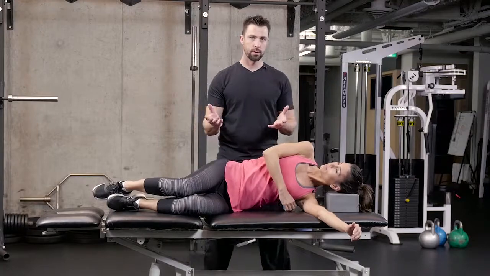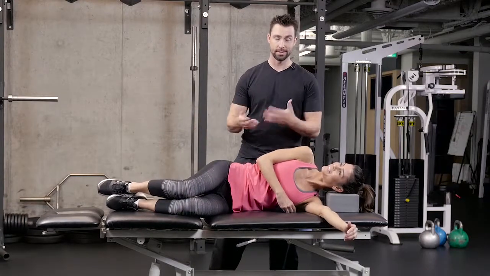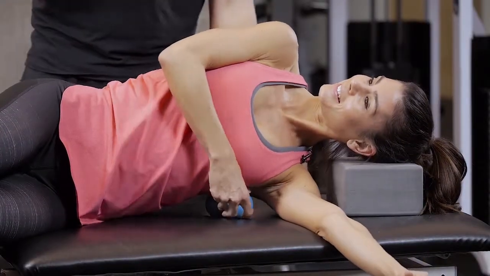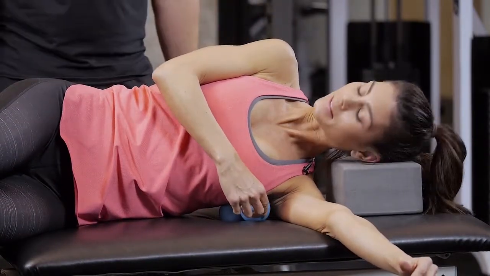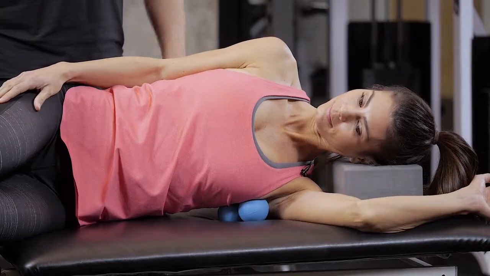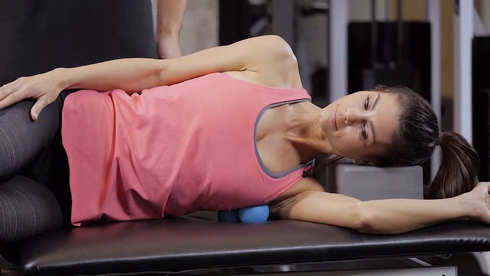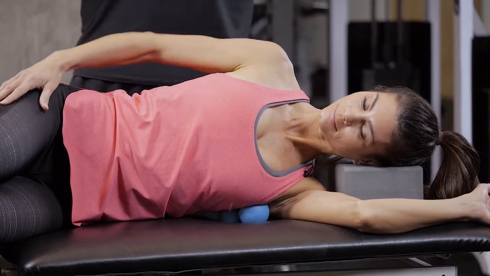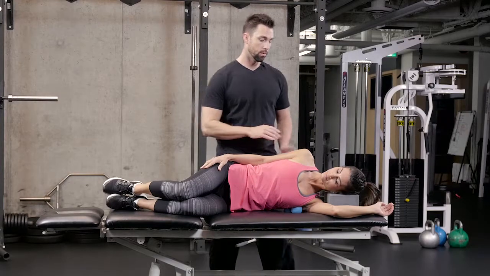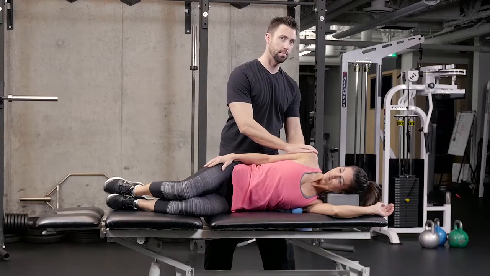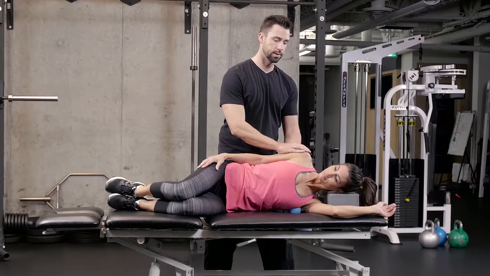Now you're going to love this one, and by love I mean absolutely hate in a good way. Let's get that posterior deltoid, posterior capsule. So kind of right underneath there. That's it. Spend some time there, relax, breathe into the release. We can do that little shift up and down or side to side.